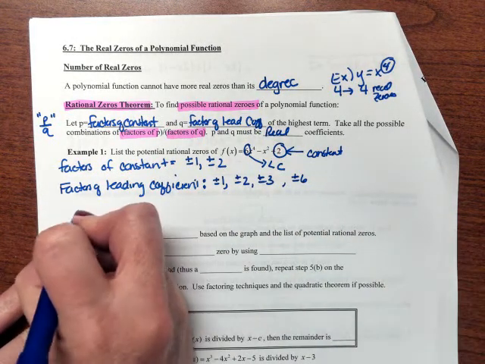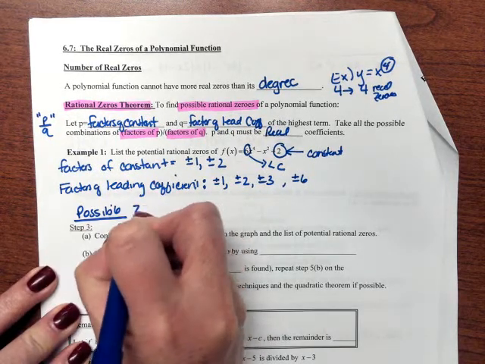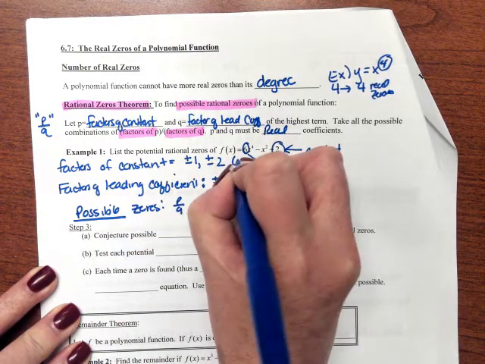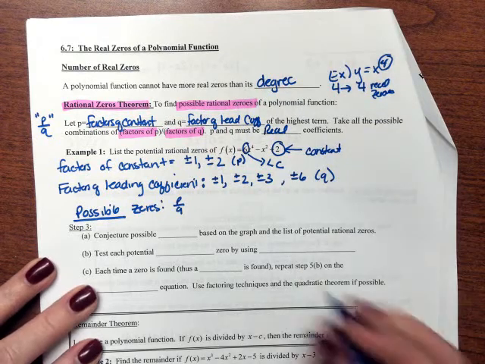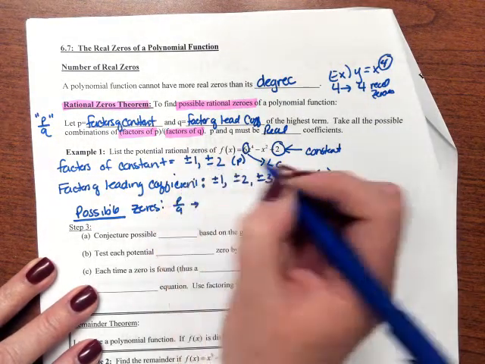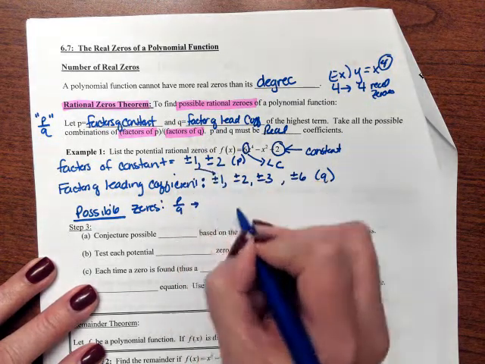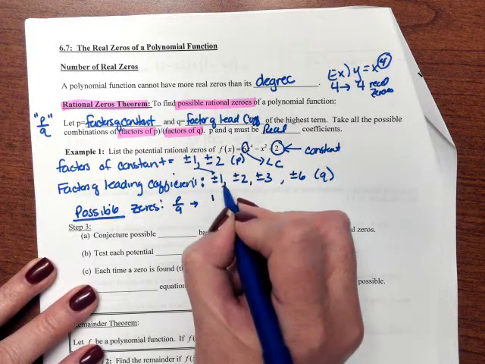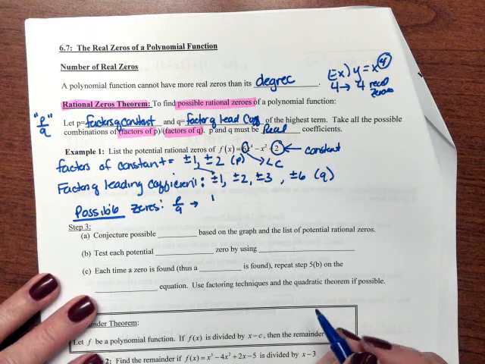Now what you're going to do is make a list of your possible zeros. And this is just your P over Q. Remember, the P's are the factors of the constant, the Q's are the factors of the leading coefficient. So I'm going to take 1 and make a bunch of fractions. I'll take the 1 from the factors of my constant, and make fractions placing in the denominator all the different factors of the leading coefficient.